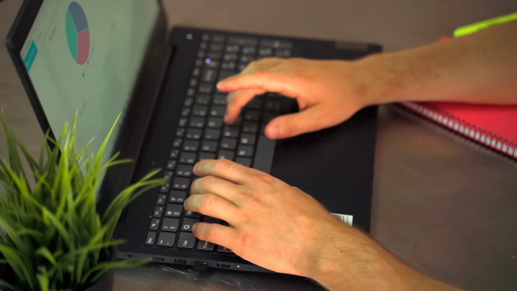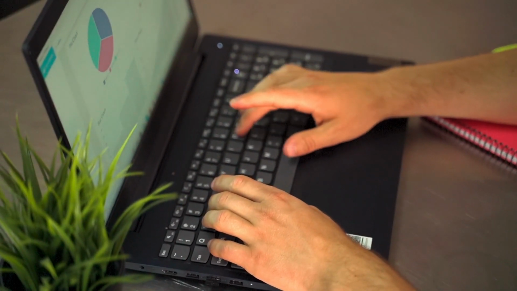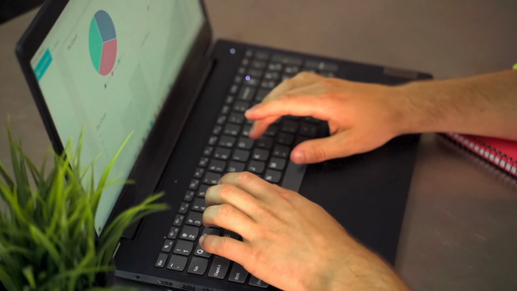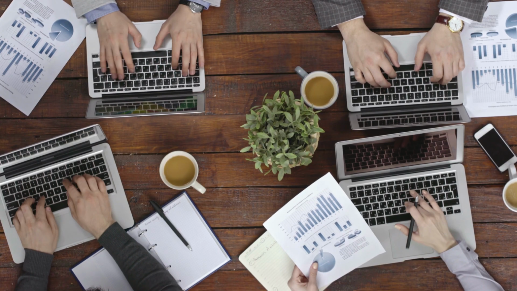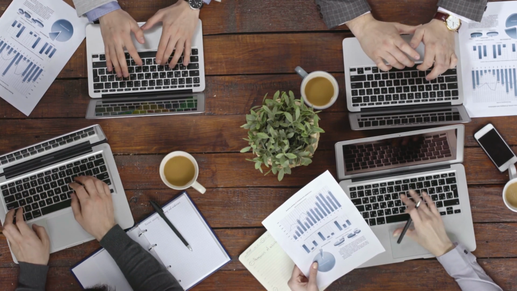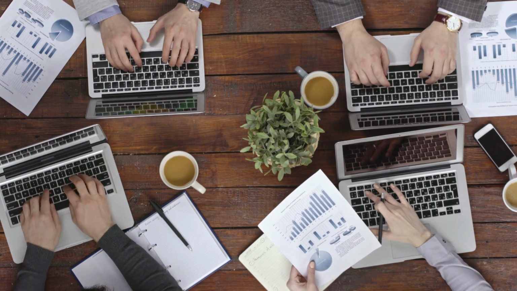So a data analyst is someone who turns raw data into useful insights. But depending on the project or the organization, a data analyst often wears many hats. So in my case, I work in a government agency and I'm not just a data analyst. I'm also a business analyst, which is helping define what problem we're solving with the data.